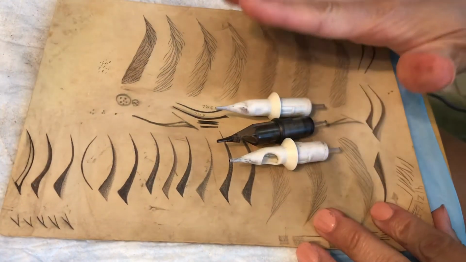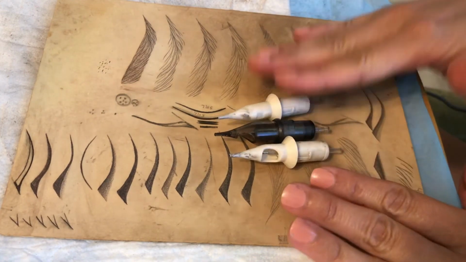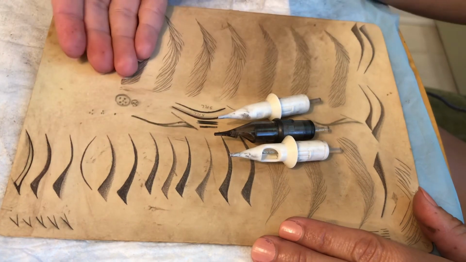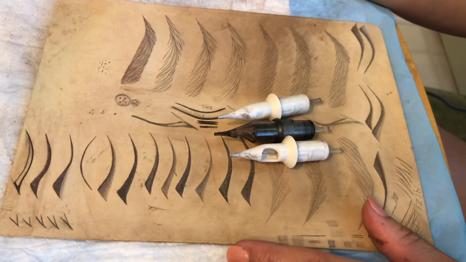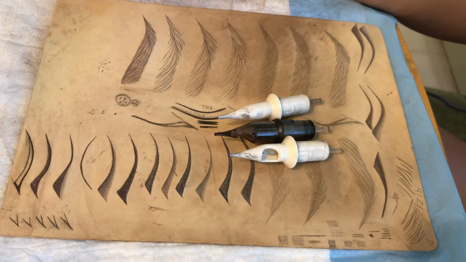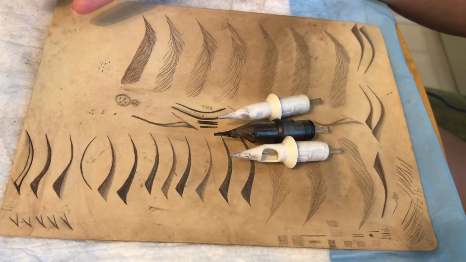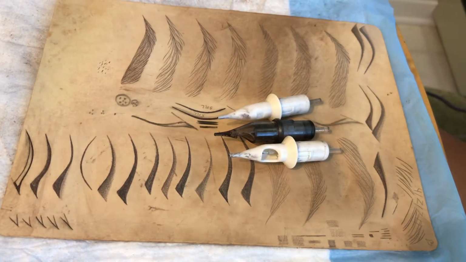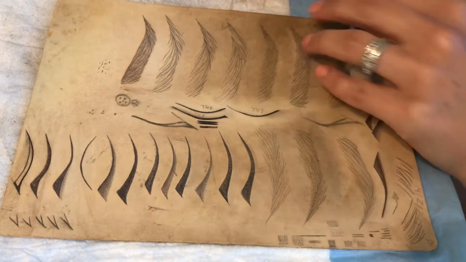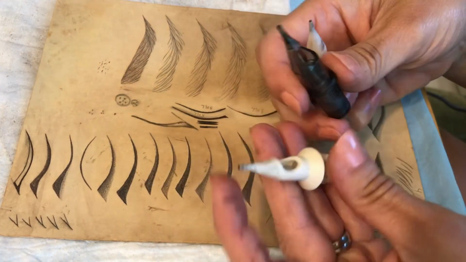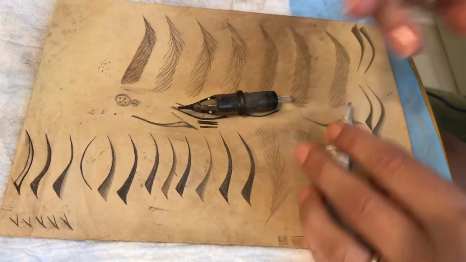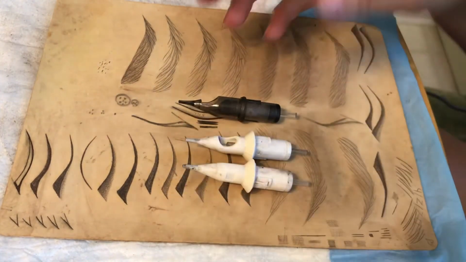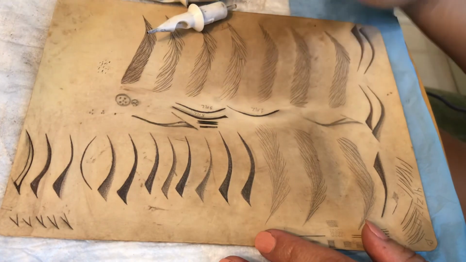And when you feel comfortable practicing with them and you feel like you're getting a good result on your practice skin, then you can even try the magnums. But we're not gonna get into the magnums now. But if you want to do a nice job and you don't want to take so long doing it, I would definitely recommend trying the 3 round liners or shaders and the 5 round liner or shaders. Just remember, the liner is to make lines, the shader is to shade, to color better.